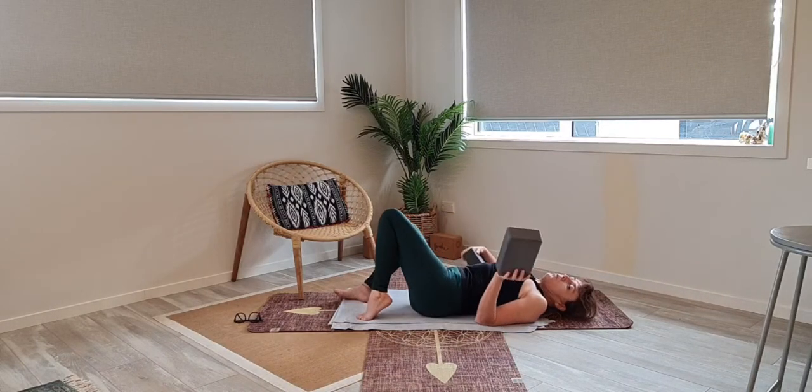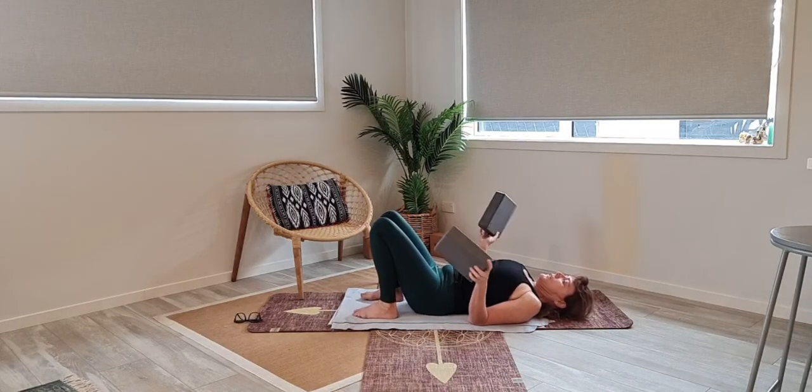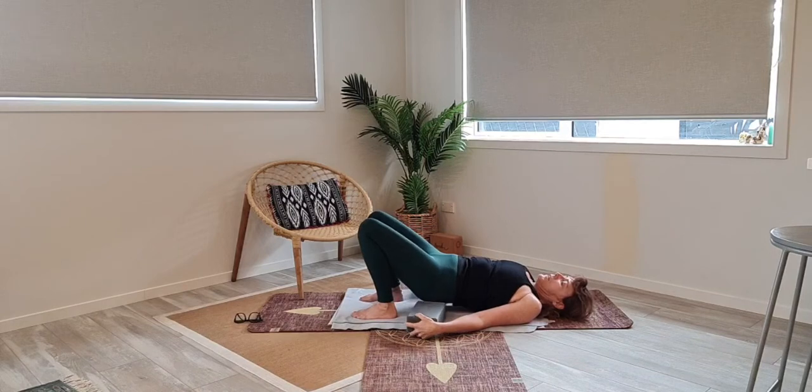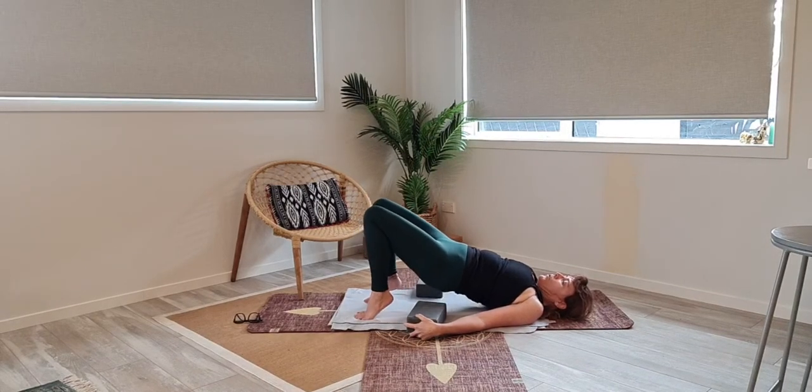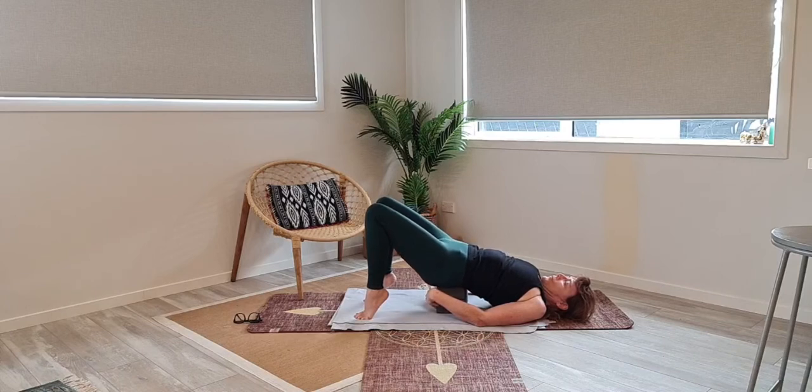So you could do 1 or 2 blocks, press into the feet, we lift the hips up. Sometimes you've got to come up onto your toes, and if you're struggling to get the 2 blocks in, just start with 1, and we let the hips sink down onto the blocks.